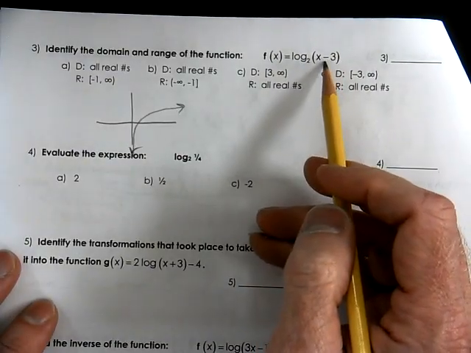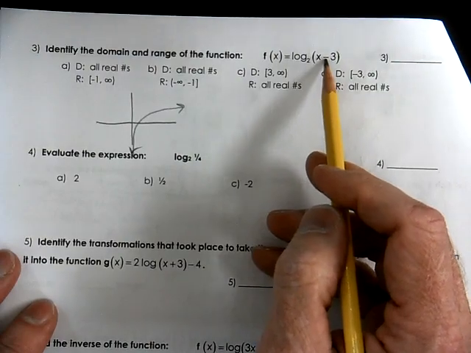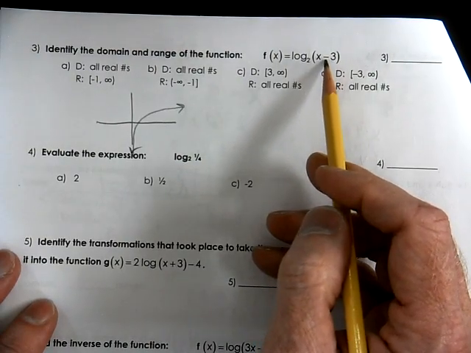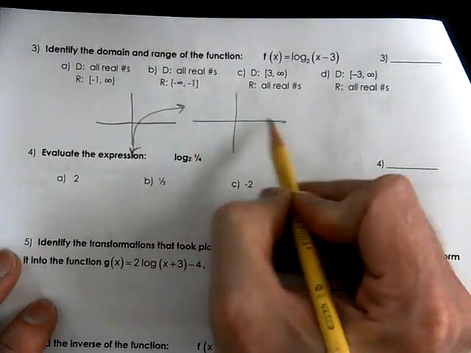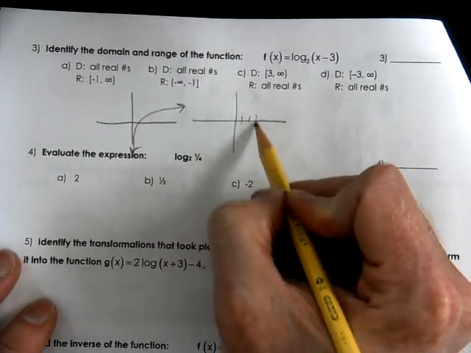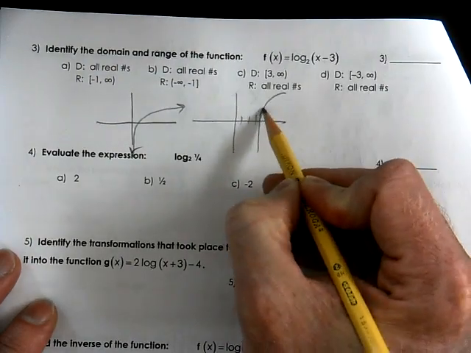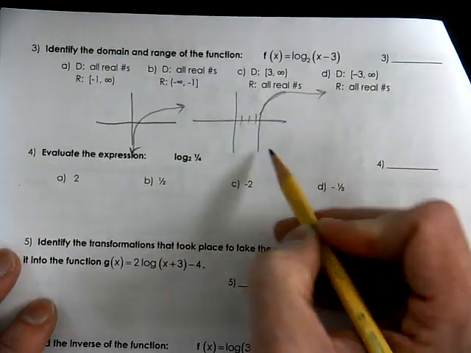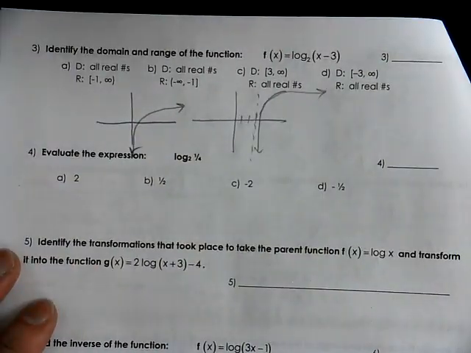But we can move it to the right. That's moving it to the right 3. So what's going to happen is we go 1, 2, 3, and it approaches that asymptote. Give that asymptote here at positive 3.